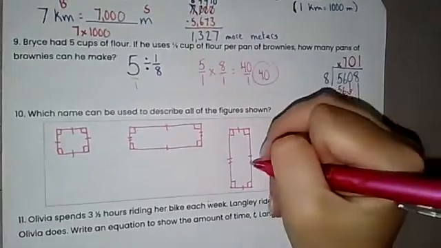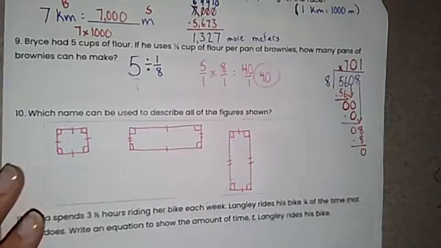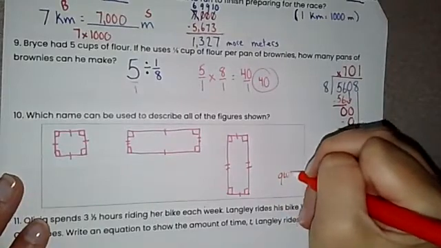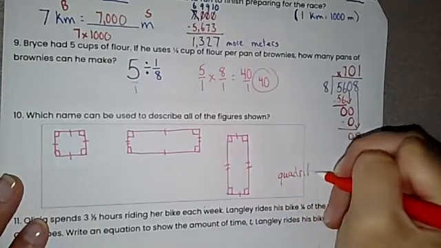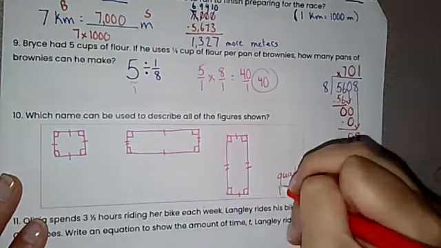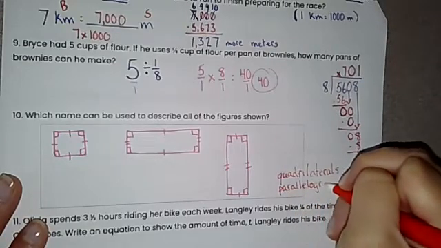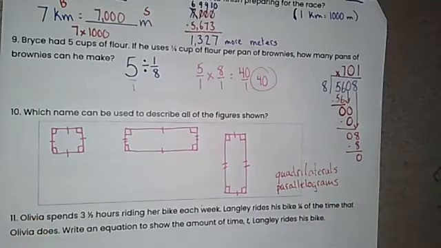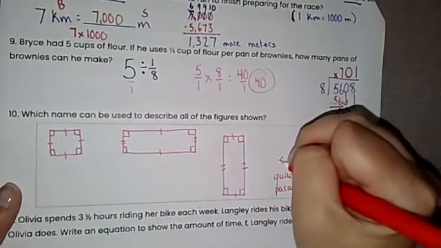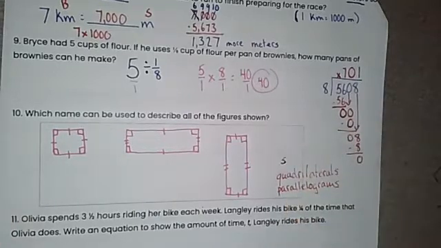All right. So what is it that all 4 of them have? They're all quadrilaterals. We know that. They're all quadrilaterals because they've all got 4 sides. They're all parallelograms because their opposite sides are parallel. What is the other thing that all of them can be called, Levante? They are all squares. Nope, they're not all squares, are they?